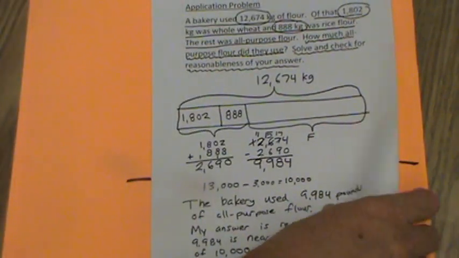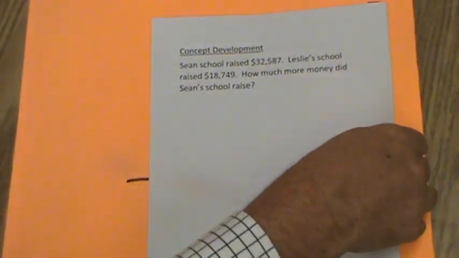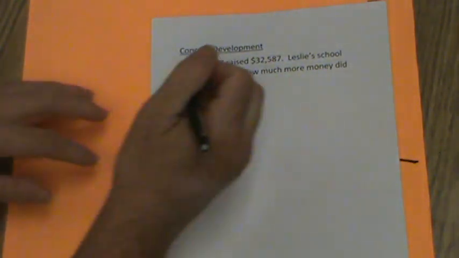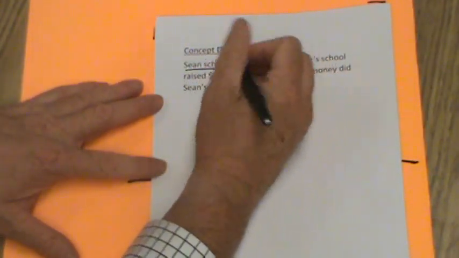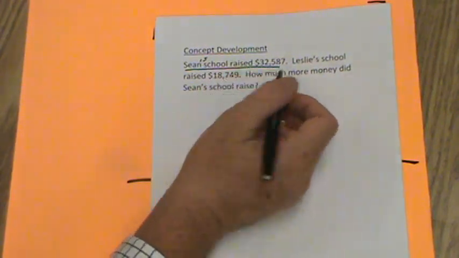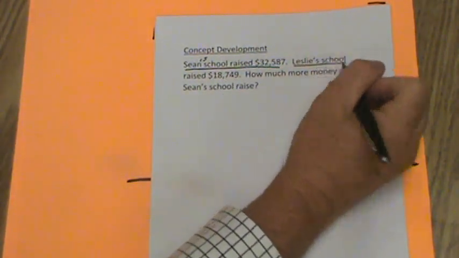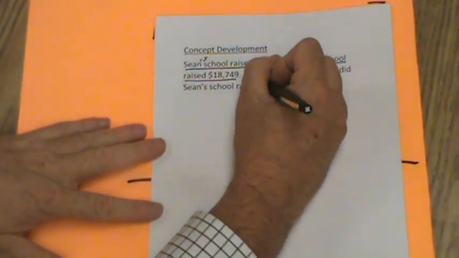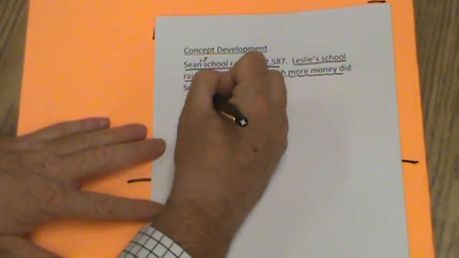Okie doke, here we go. Let's read what we know first as we start our concept development. This name is pronounced Sean. It looks like Sion, but it's actually Sean, an Irish name. Sean's school raised, and I forgot the little apostrophe S there, $32,587. Leslie's school raised $18,749. How much more money did Sean's school raise?